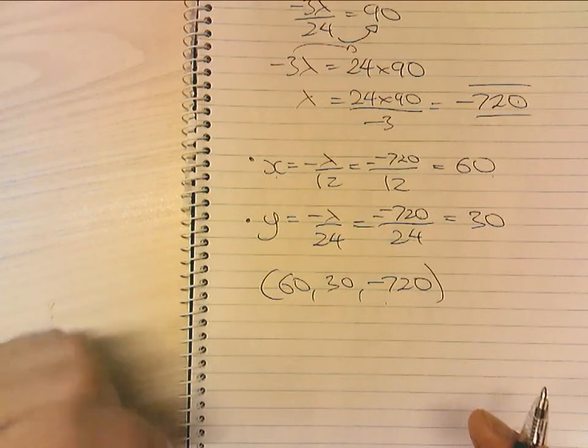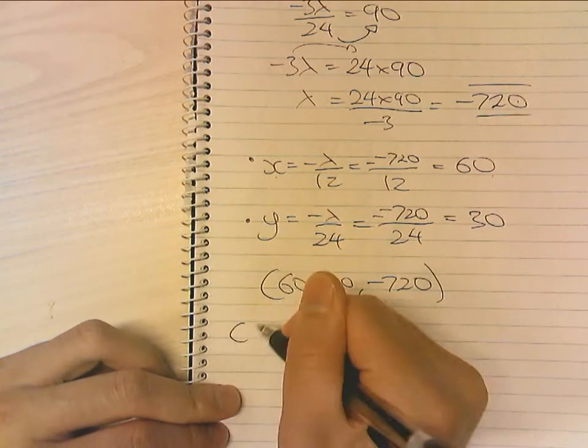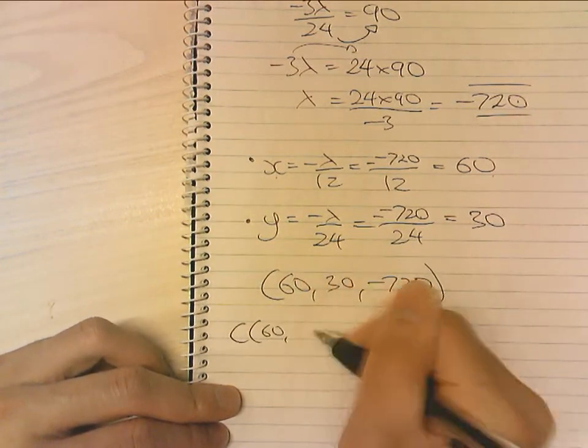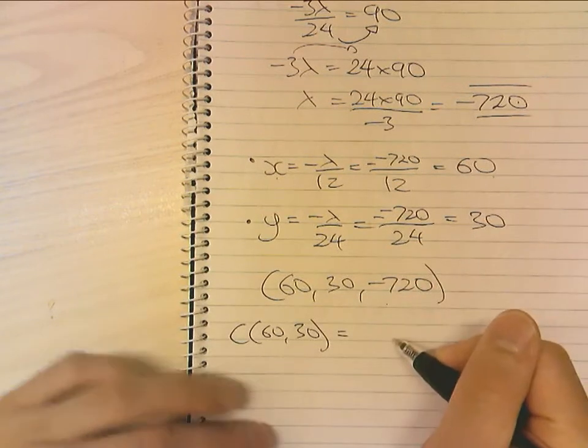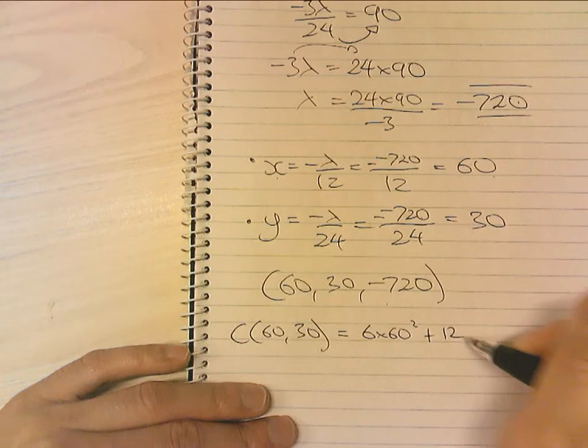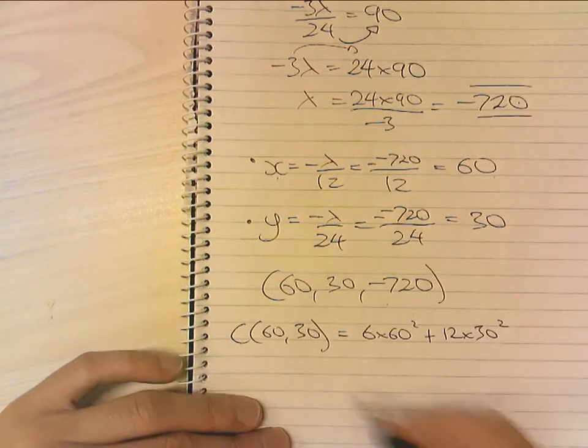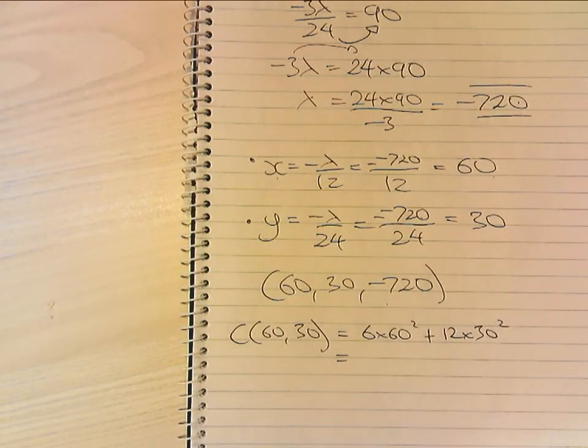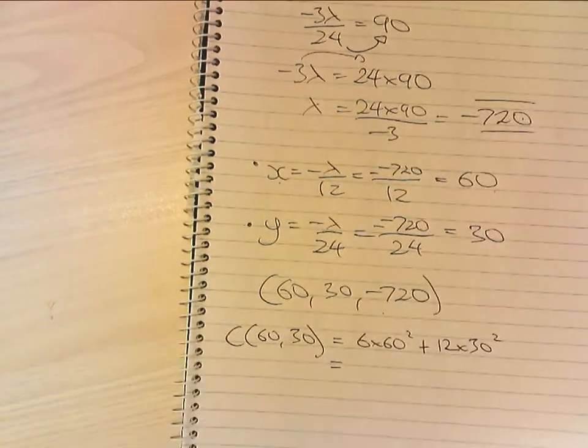So what is the value of this minimum cost? Into your cost function when x equals 60 and y equals 30, right? So your cost function looks like this: 6 times 60 squared plus 12 times 30 squared. That's going to give you a cost that looks like, what does it look like?